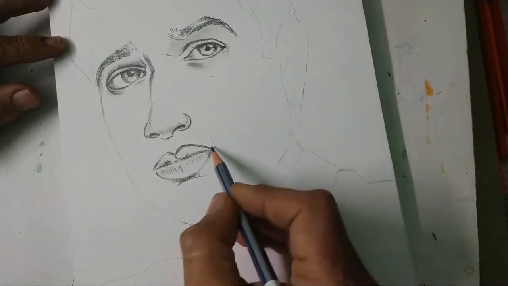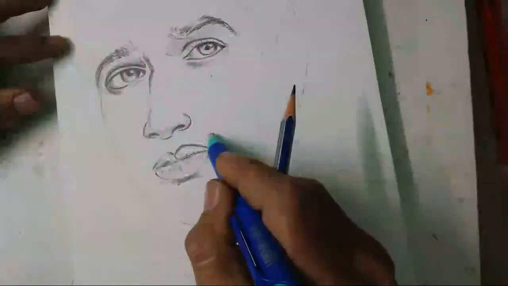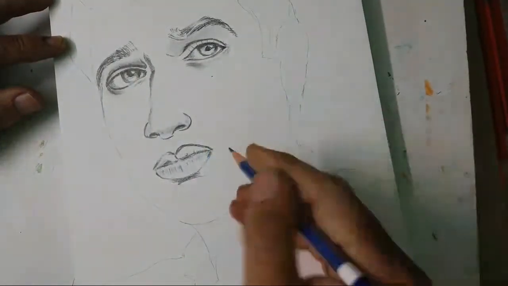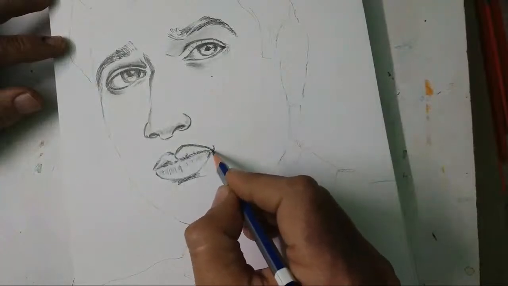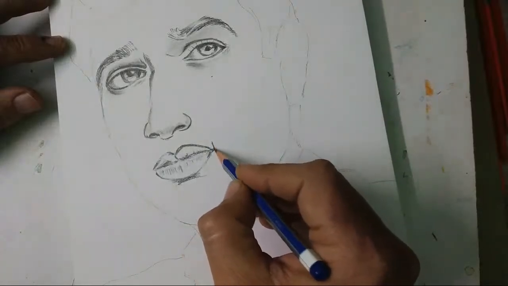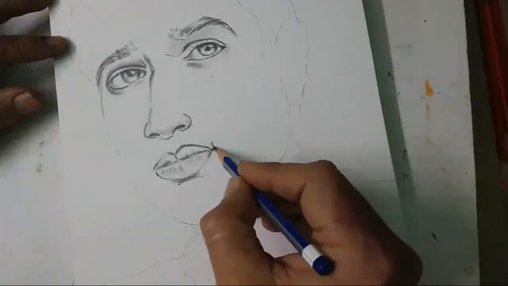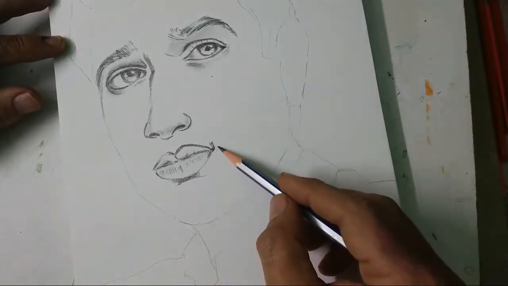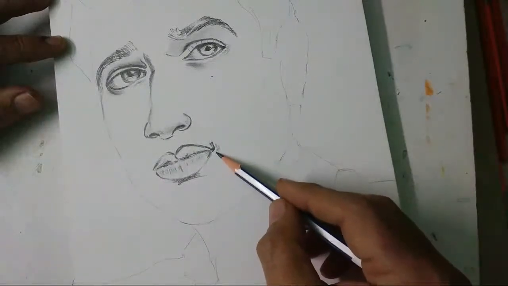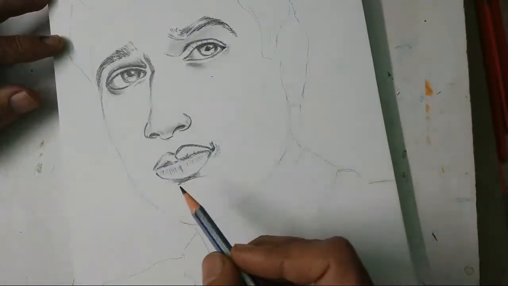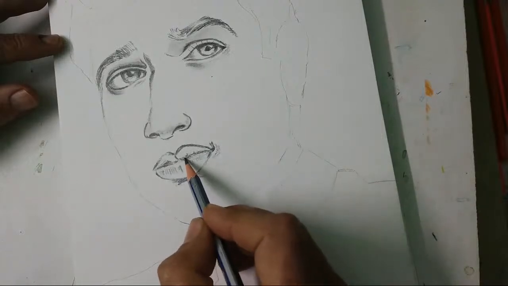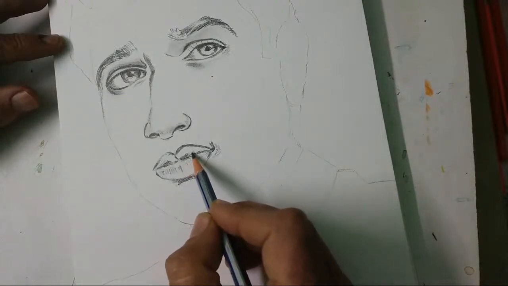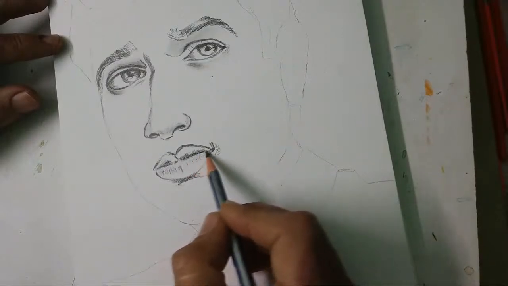And this part has a soft mark on the lip which is going up. Then there is a shine on the outside, and then we will put a mark. Now let's quickly do it. I will show you the complete one.